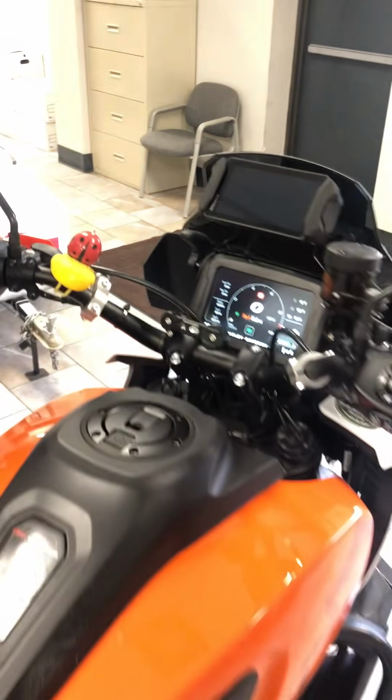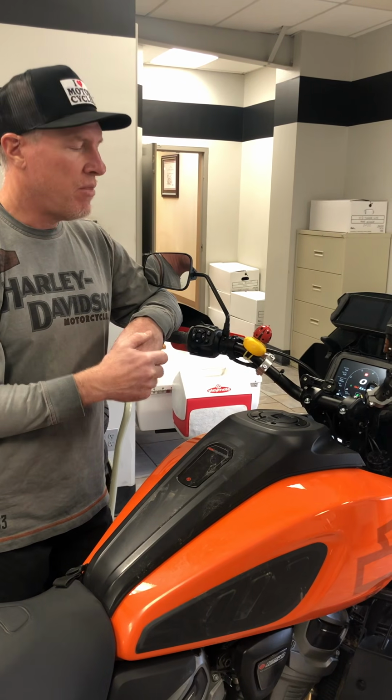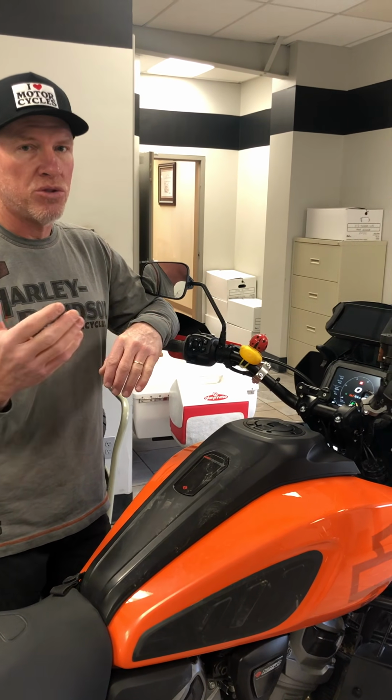Another thing I want to make you aware of. This speedometer, or instrument module, or IM, is how Harley-Davidson refers to it. There are updates that need to be done to that. We have a video that will show you how to do the updates, because it's very important that you do the updates.